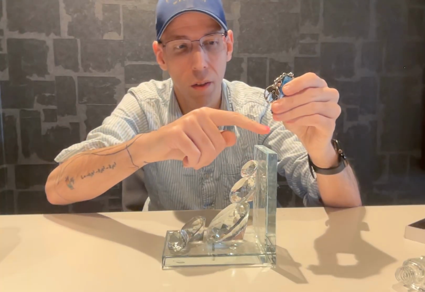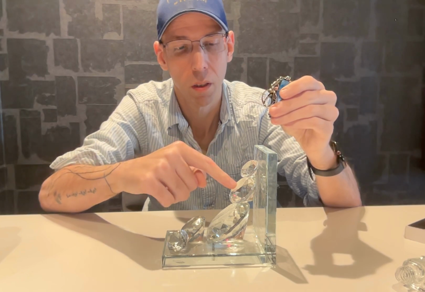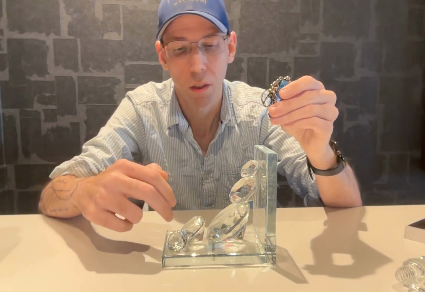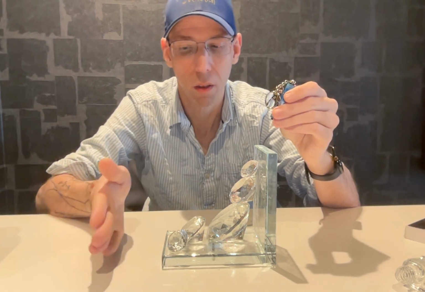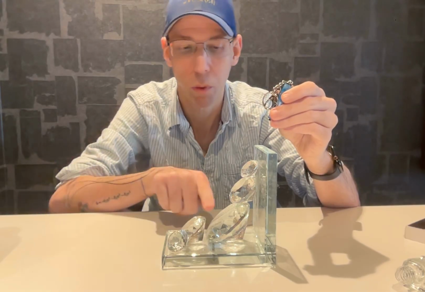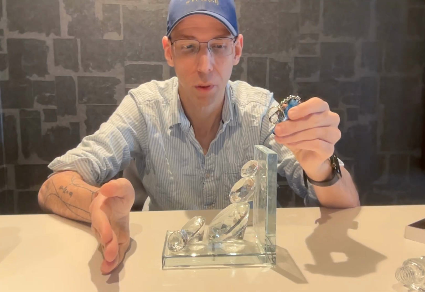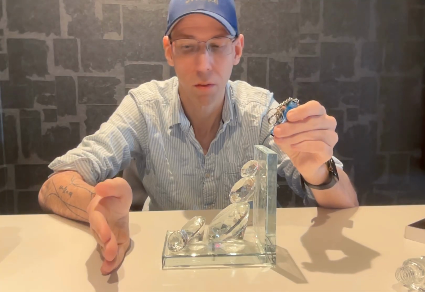So here I can see that the light hits here, hits the first bead, hits the second bead, hits the third bead, and I can actually see some of the light shining on my hand, but it's coming from this one. So you can play around with this angle.